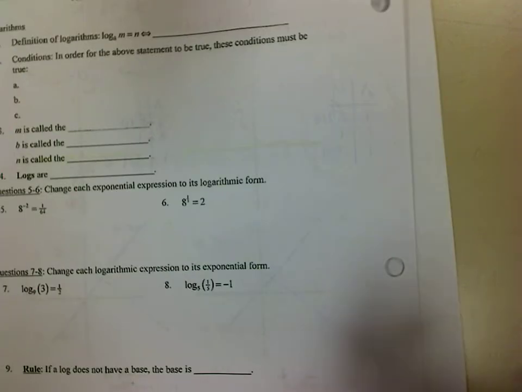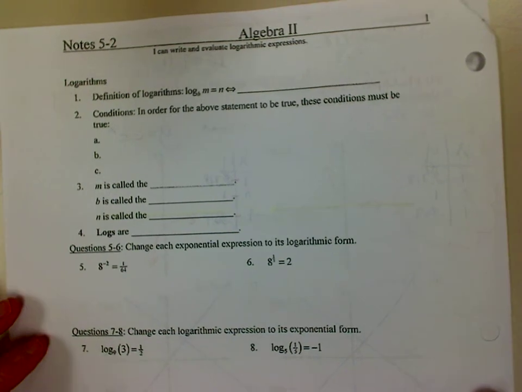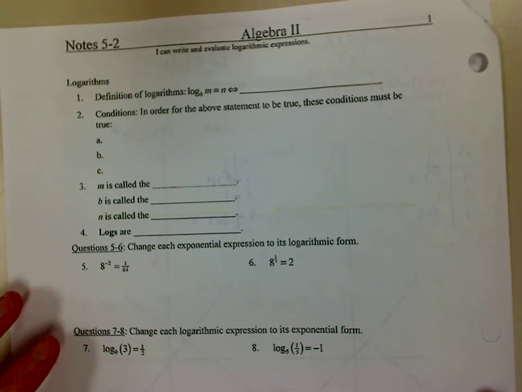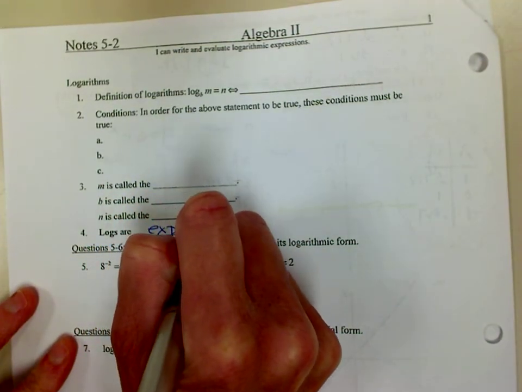Okay, so now we got 5, 2. Now we're going to talk about logarithms. You might have seen this in science class, especially chemistry, or maybe not. But logarithms are just exponents. So down here, number 4, I'm going to write down they are just exponents.